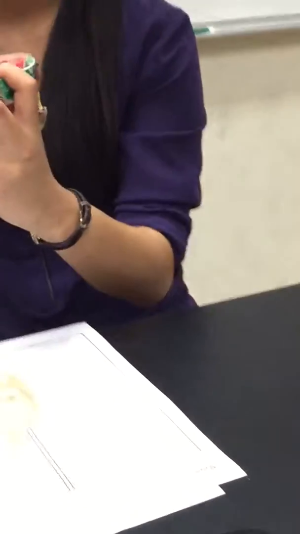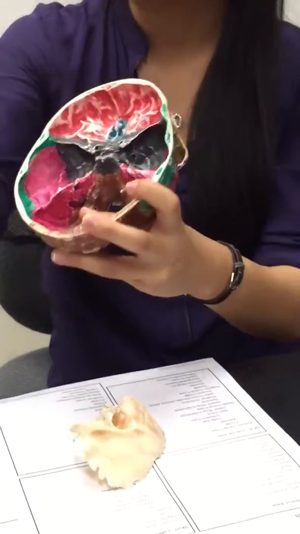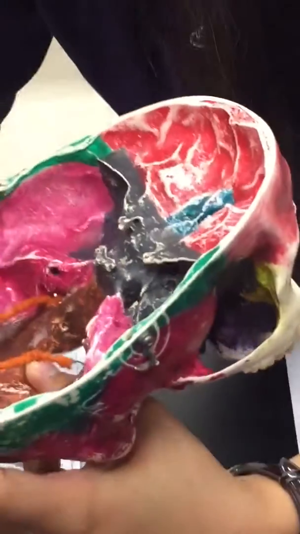Can you see in between the jugular and the foramen magnum? There's a small hole right here. I don't know if you can figure it out.